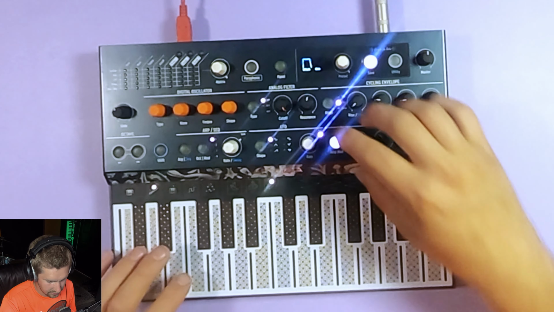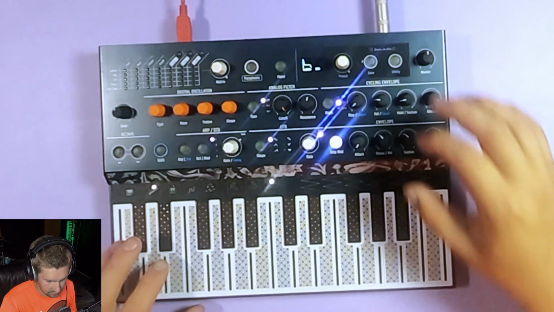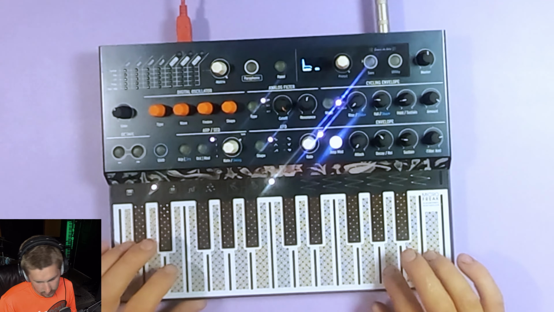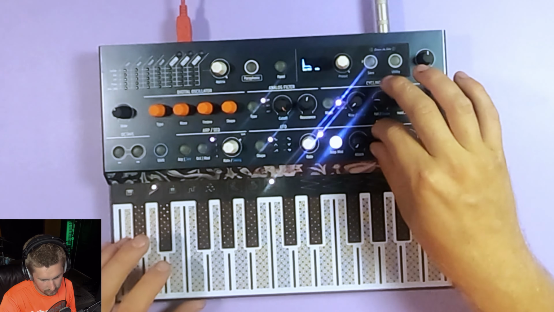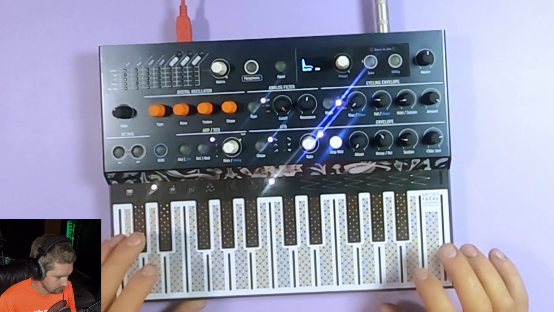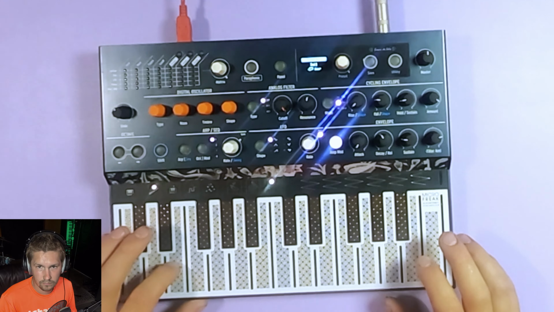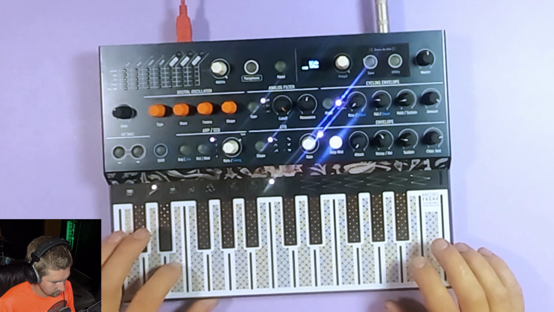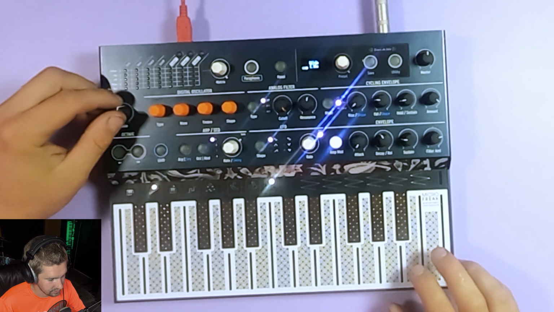Let's change the attack. I want quick attack. Let's turn the sustain down. A lot. I love that sound whenever you turn the glide up.